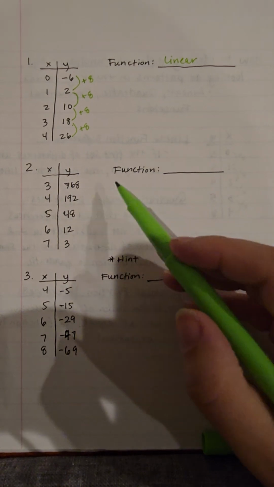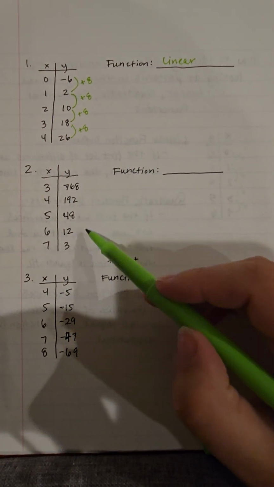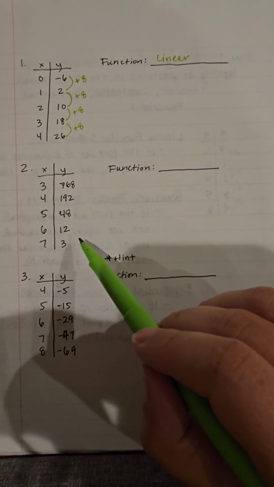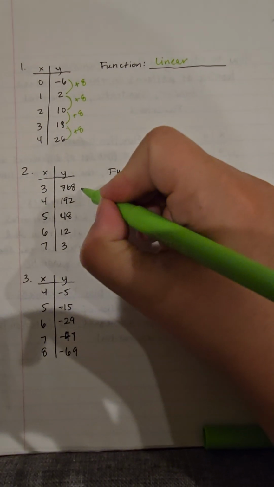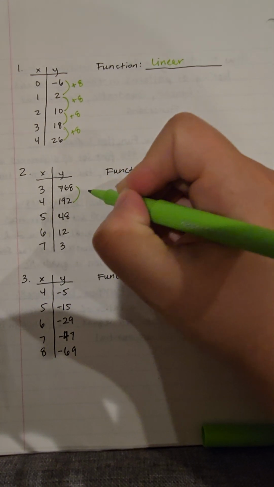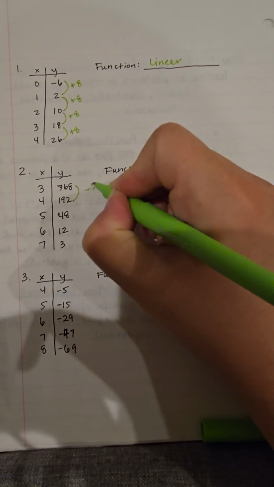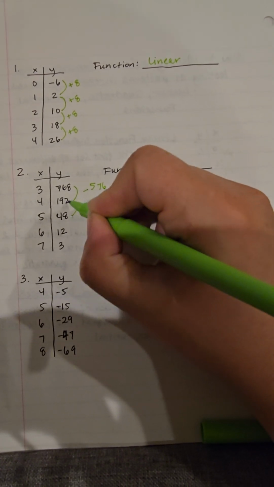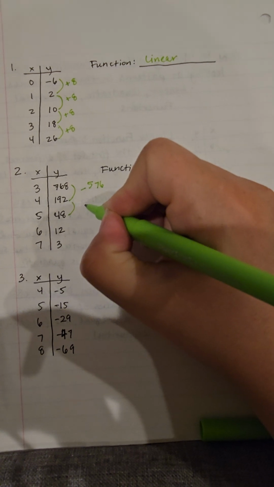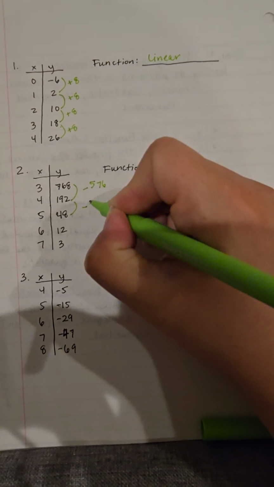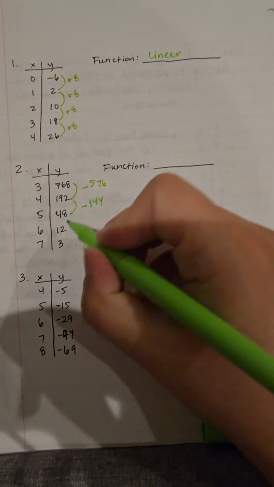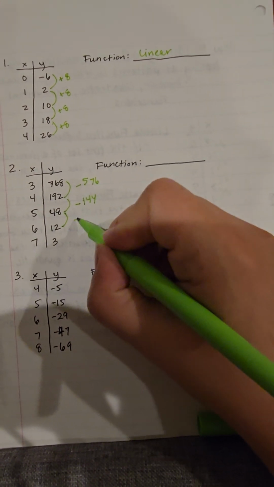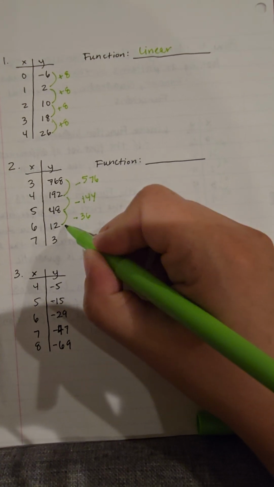Okay, so moving on to this next one. I do have a hint with this one, but we'll go through how to do this first. The difference between the first and second y value is 576. And then the difference between 192 and 48 is 144. And then the difference between 48 and 12 is 36.